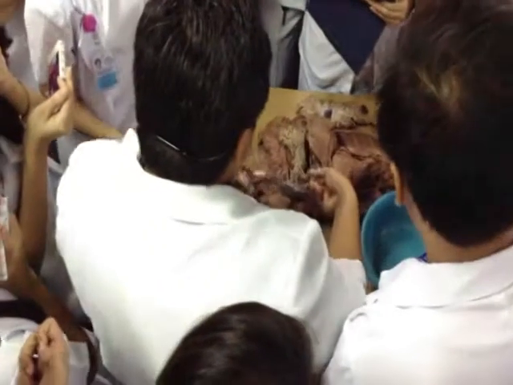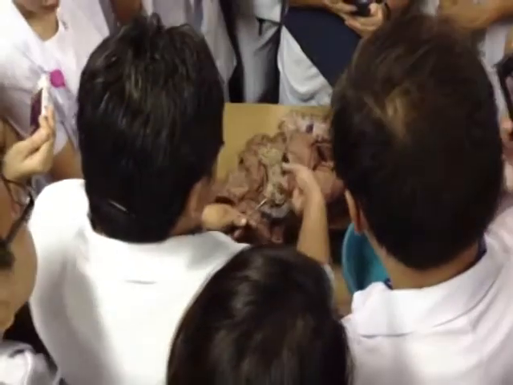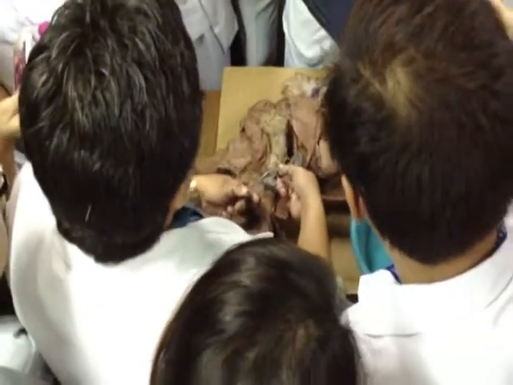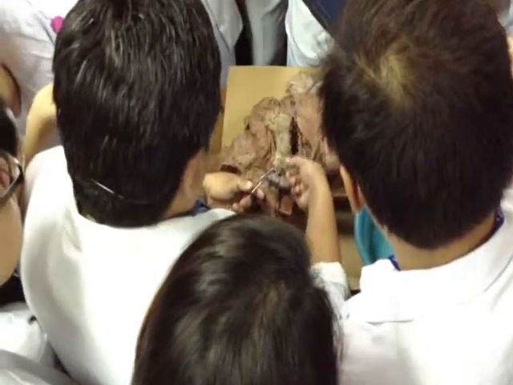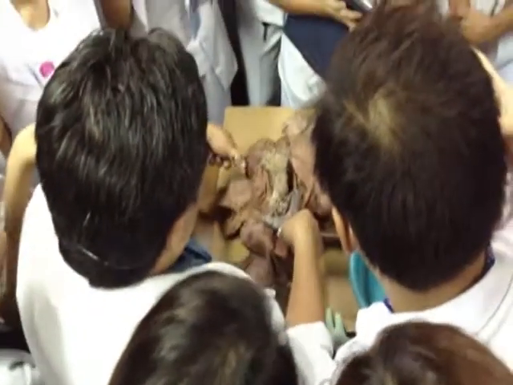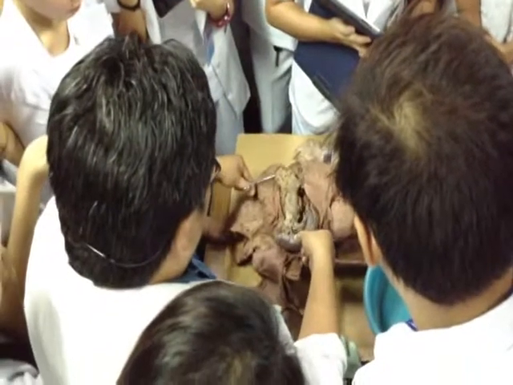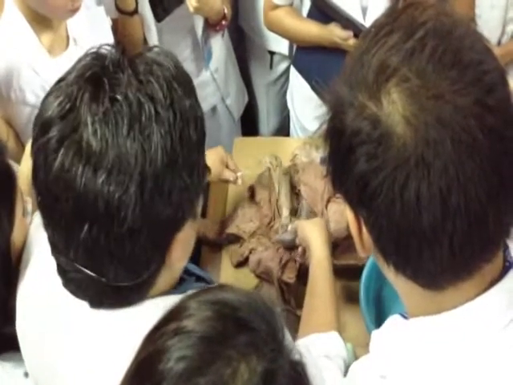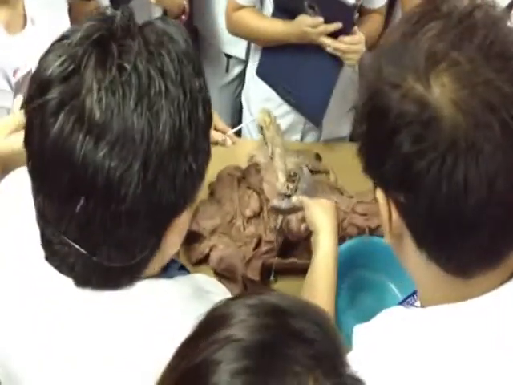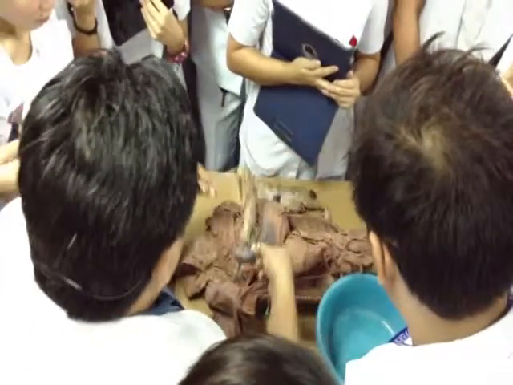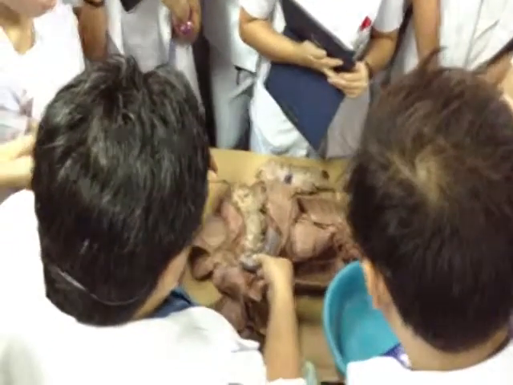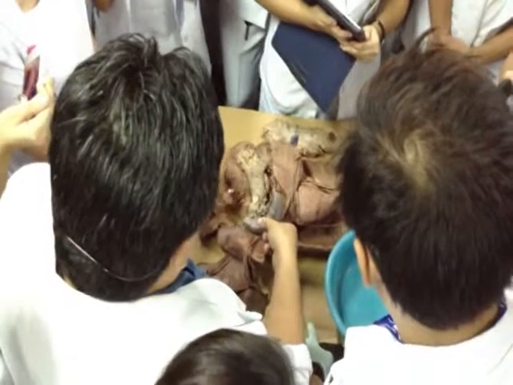This is the tail, and this is now the hilus. So that would be the normal location. Usually you have the head, neck, body, then the tail.